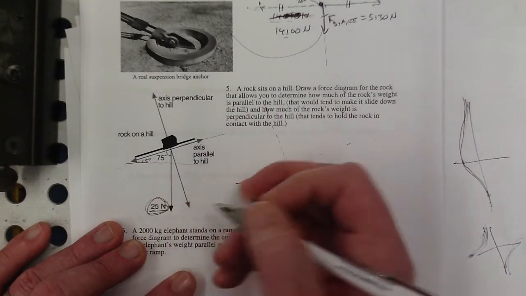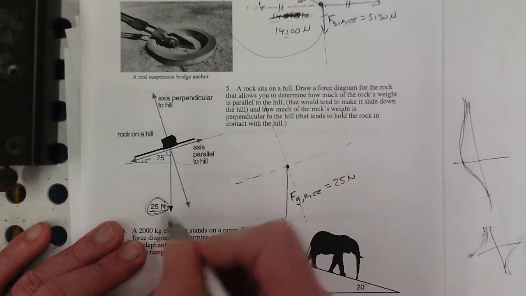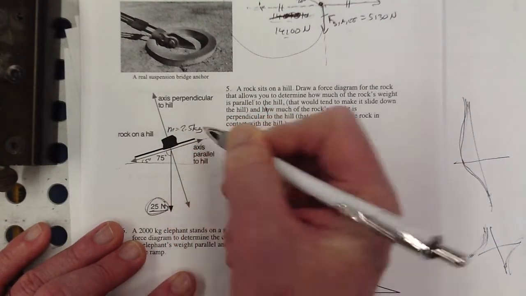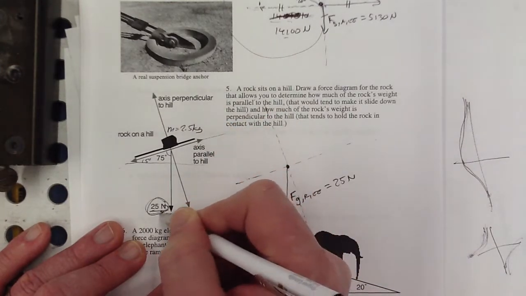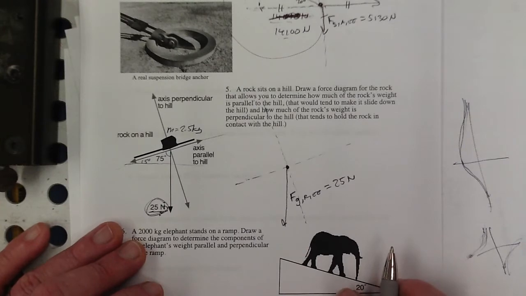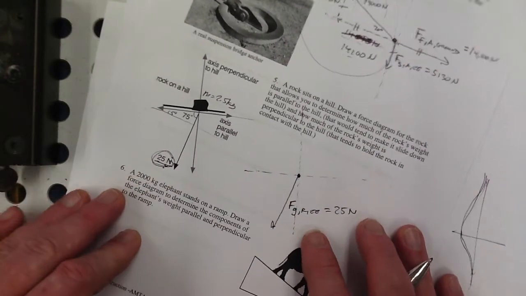It's already in newtons. So what does that mean the mass of the rock is? That means the rock must have a mass of 2.5 kilograms, right? Because it already got multiplied by 10. Want to get back to the mass? Divide by 10. Okay, so now I'm going to tilt like this.